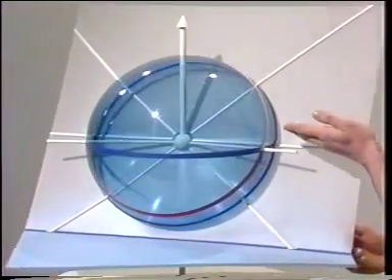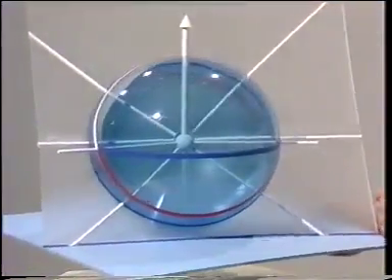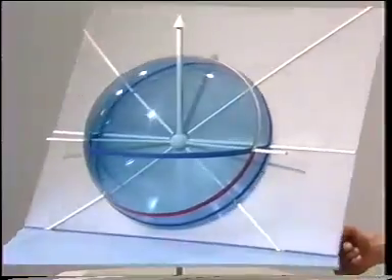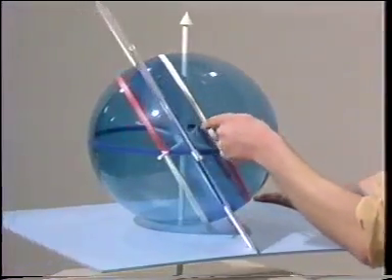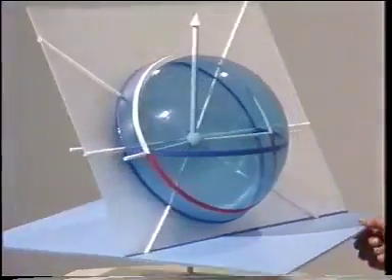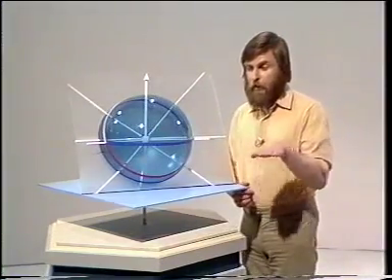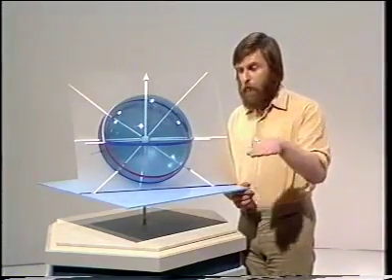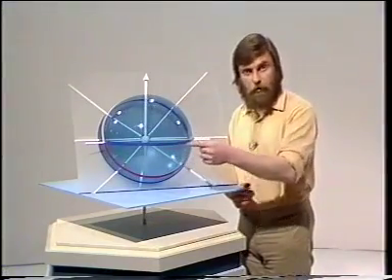Now you can see on the spherical model that the projective line is represented by a great circle. And this band, either side of the great circle, is in fact a Möbius band. Well, why is that? It's fairly easy to see if you first consider a horizontal plane, because that would give the equator as the projective line.